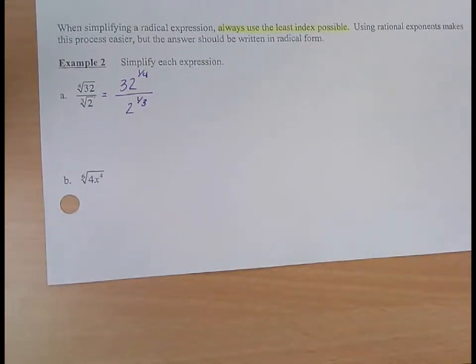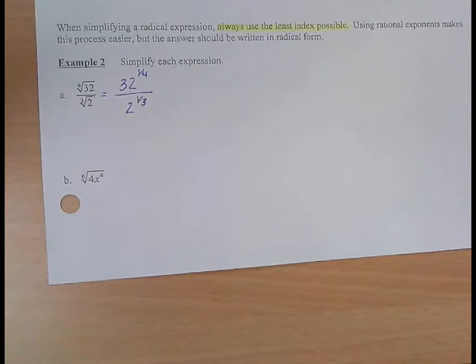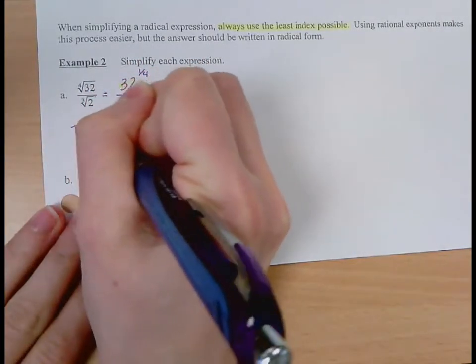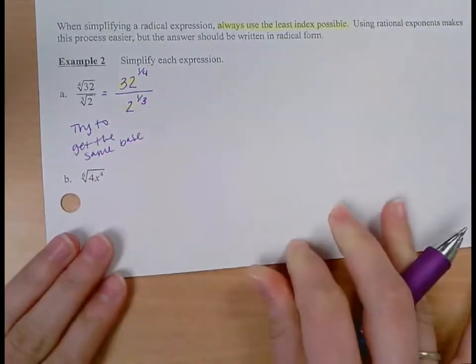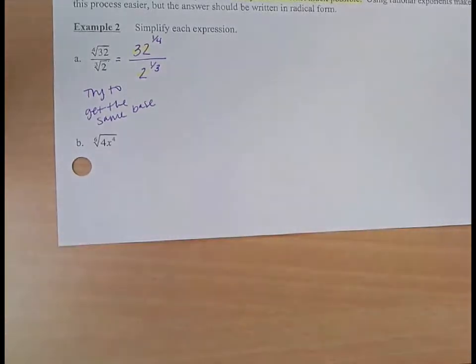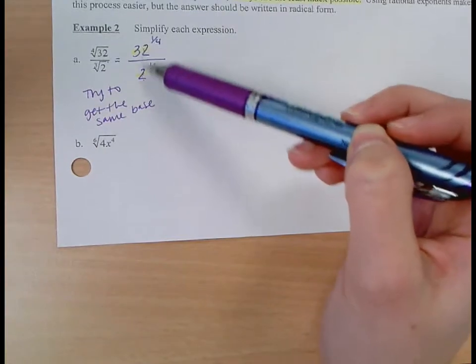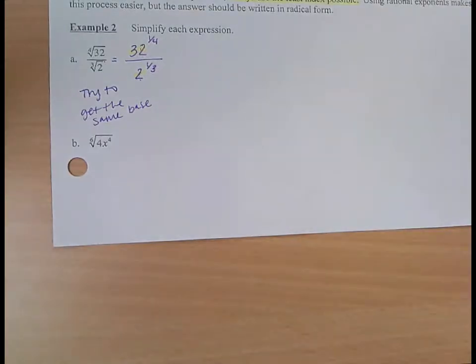And then I want to try to get the same base for the 32 and the 2. Thinking ahead as to why I would want to do that, if my bases were the same, say they were both x, then when I'm dividing I can subtract the exponents, but if the bases are different, I can't do anything with it.